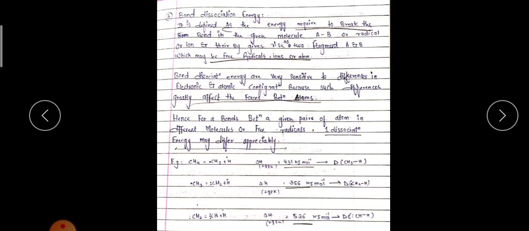There will be MCQ on the bond dissociation energy. The energy required to break the bond in the given molecule is called the bond dissociation energy. It is very sensitive to differences in the electronic and atomic configuration, or say it depends upon the electronic and atomic configuration. Okay, this is the bond dissociation energy. If one bond is broken, that energy is given here. You can see on the summation you will get a total energy for this particular CH per molecule.